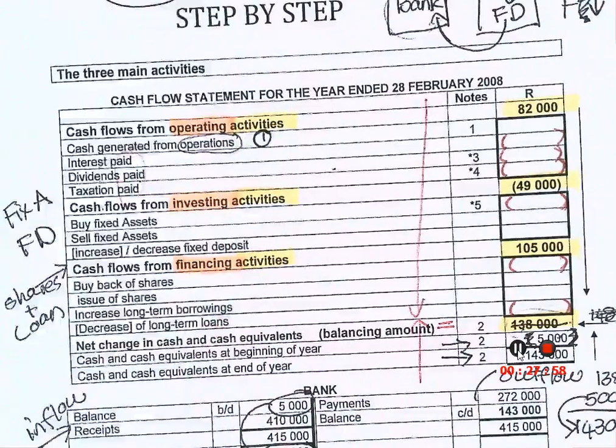And you will see in the company law, they have certain things there, and they say certain things you're not allowed to do. For instance, you're not allowed to declare dividends or to buy back shares if your cash flow is not healthy.